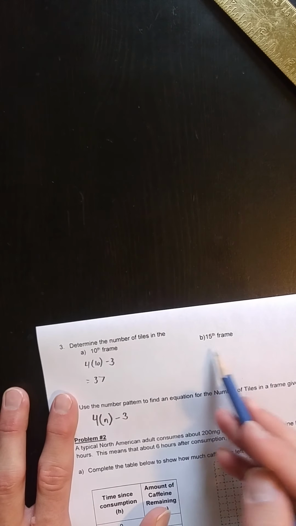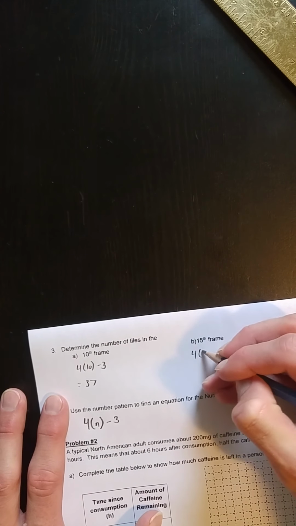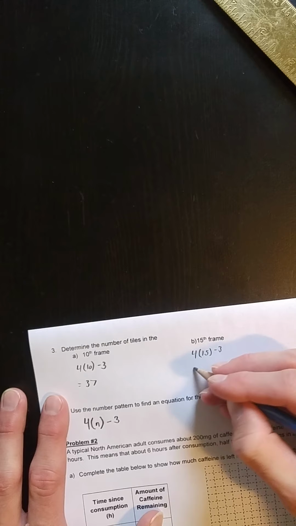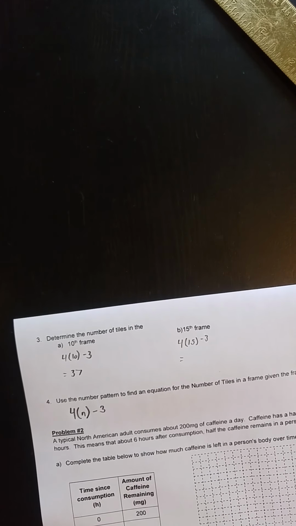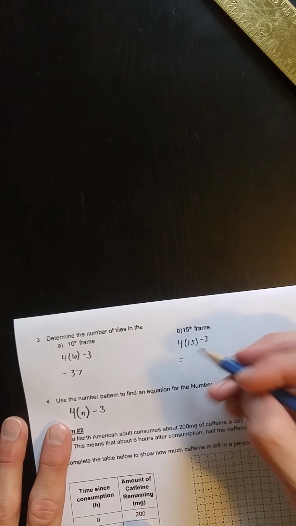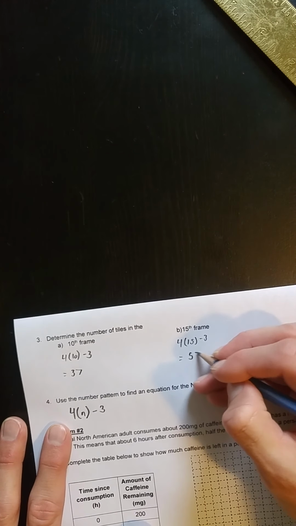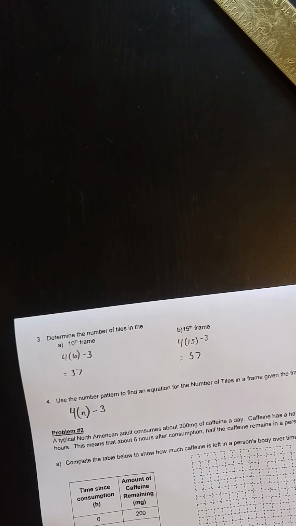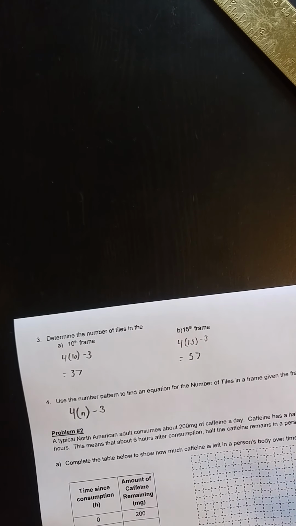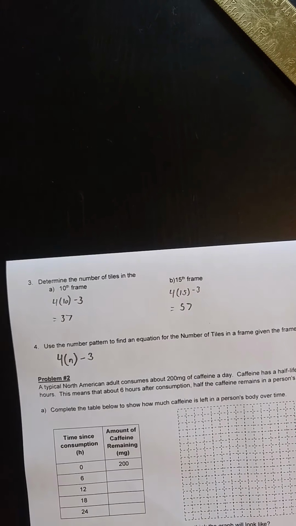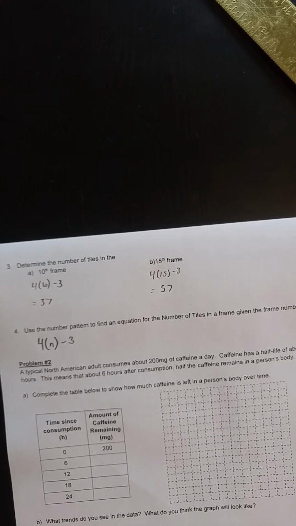Okay, so how do we do the 10th frame? 4 times 10, so this is the easiest way. 4 times 10 is 40, minus 3, 37. For 15, so 4 times 15, take away 3. 4 times 15 is 60, minus 3, 57. Okay, so the number pattern is the easiest way to figure it out, in my opinion.